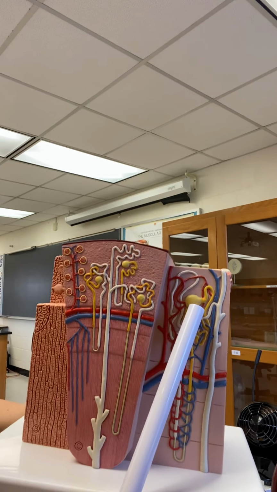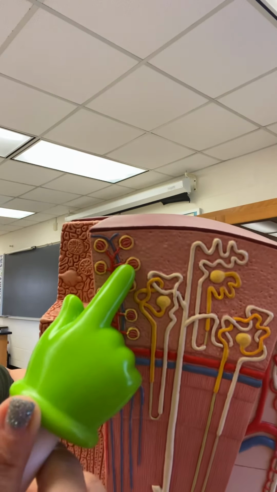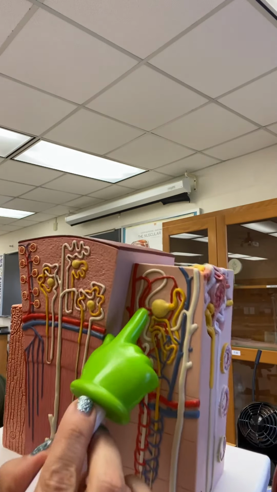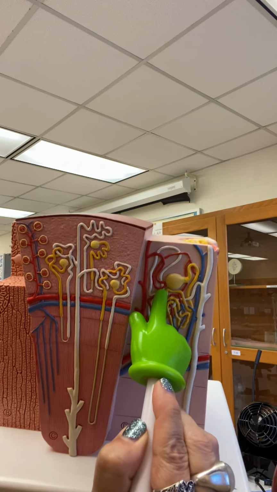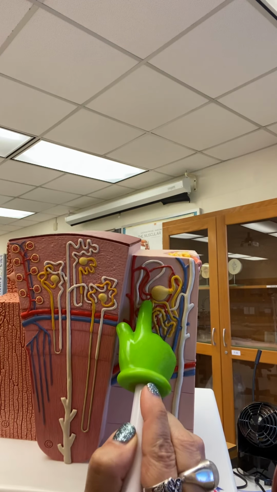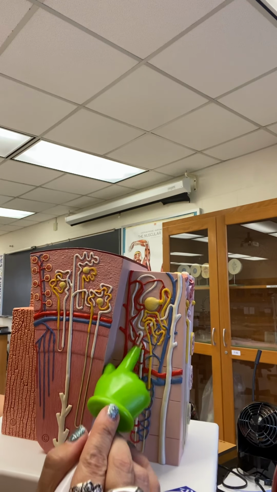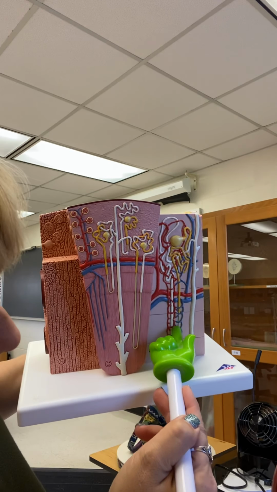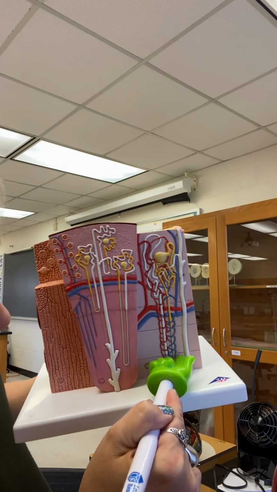From cortical radiate, it feeds into the glomerulus. The glomerulus is right in here. You can see the glomerulus within the glomerular capsule. So these are all the glomeruli. There's your afferent arteriole that I'm pointing to, entering the glomerular capsule. Exiting is the efferent arteriole. So afferent is here, efferent is there. And as you can see, it goes around the peritubular capillary right here, around the proximal convoluted tubule. It descends down the descending loop of Henle, up the ascending loop of Henle. This is called the vasa recta.